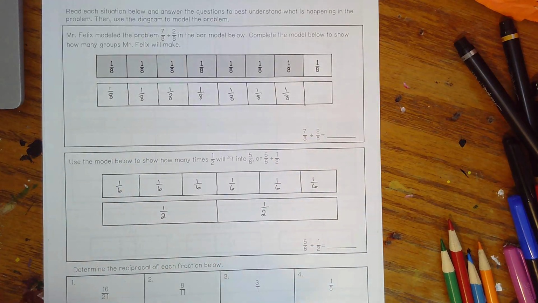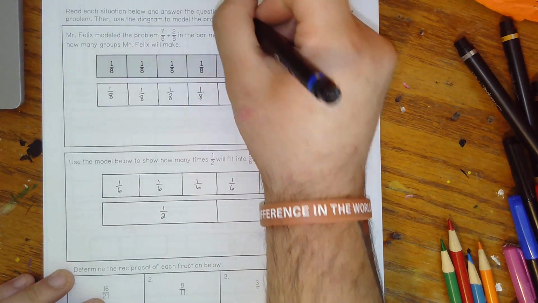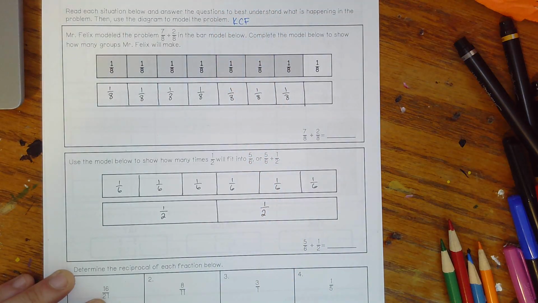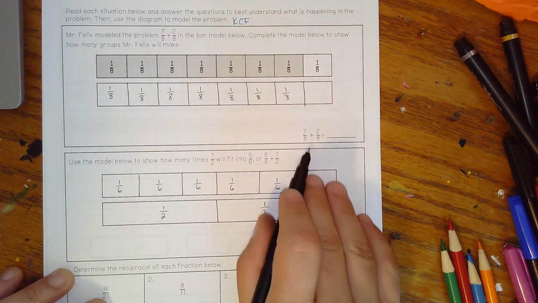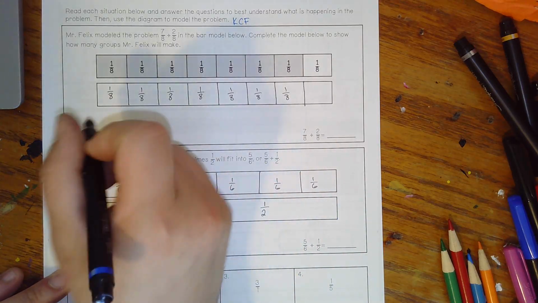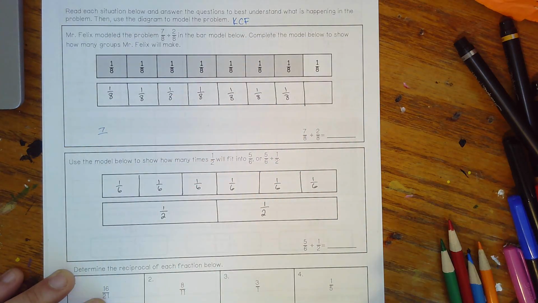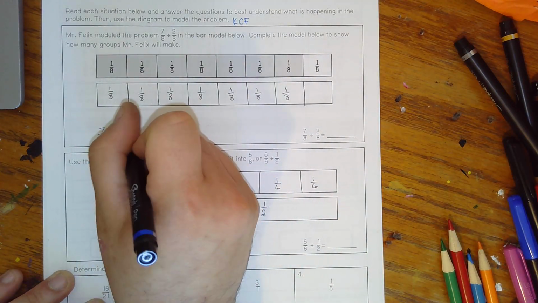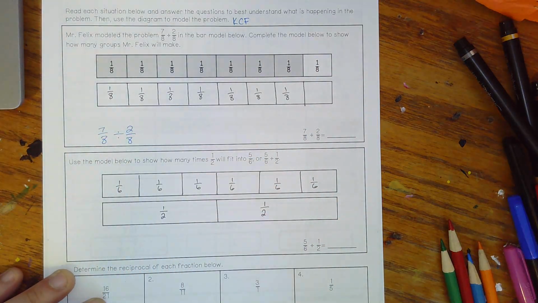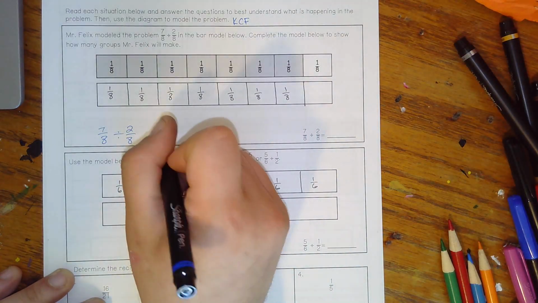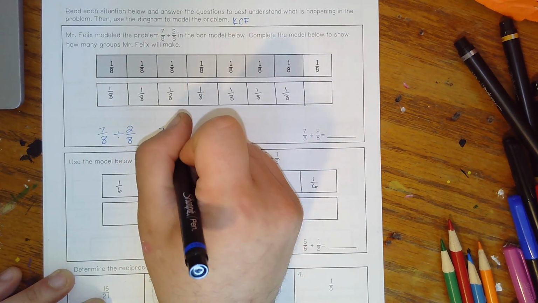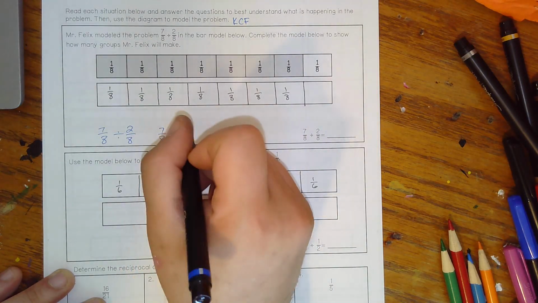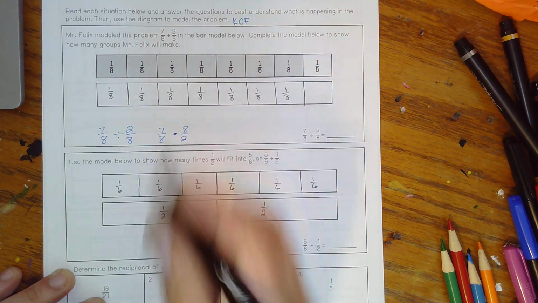And we're going to utilize, again, our technique carried over from the last time, KCF: keep, change, flip. I'm going to start over here, and I'm going to write it just a little bit bigger. I have 7/8 divided by 2/8. Well, I'm going to keep my first, change my division to multiplication, and flip my 2/8 to 8/2.